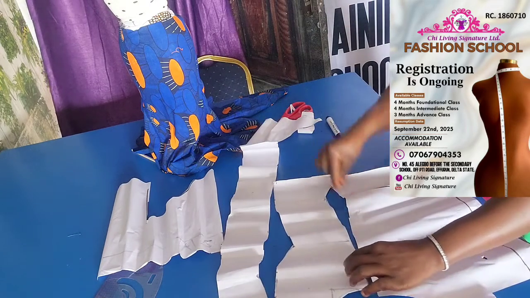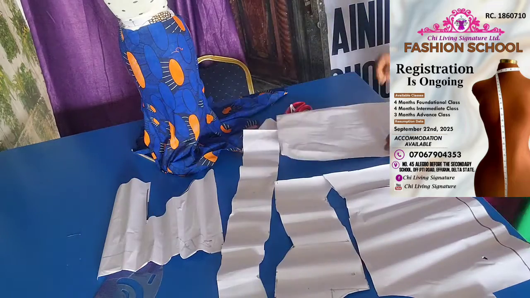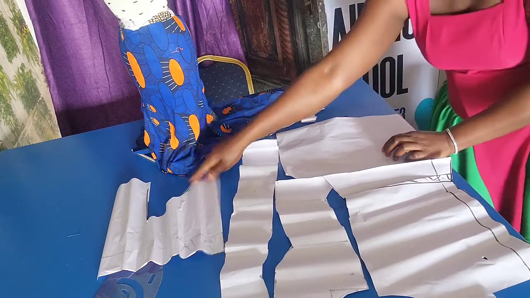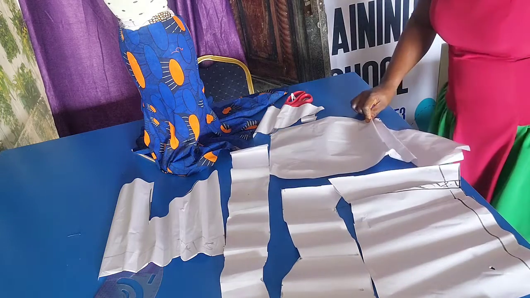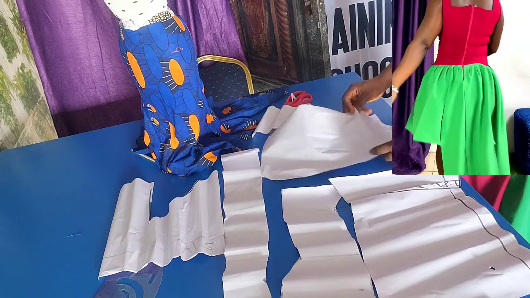So that is all for the drafting section, you can see. So the back panel, the pleat made on side seam, on the side seam, you pleat it all around. You have seen the video.